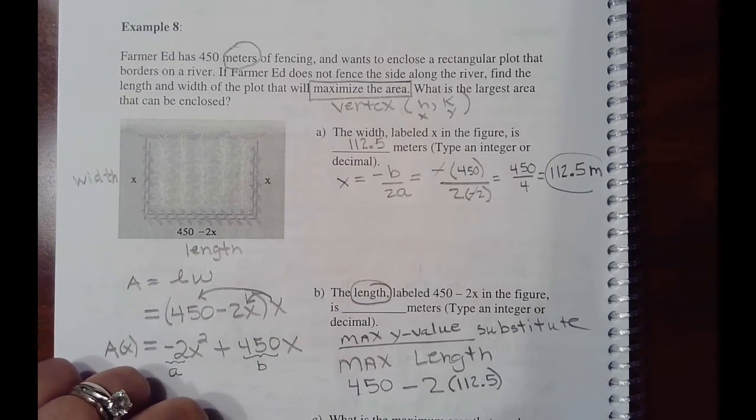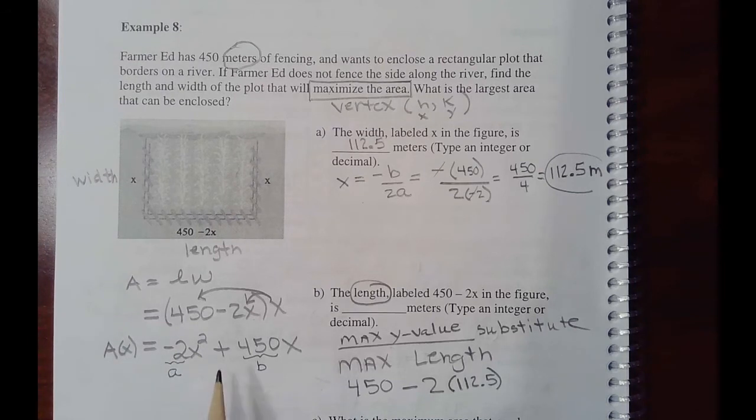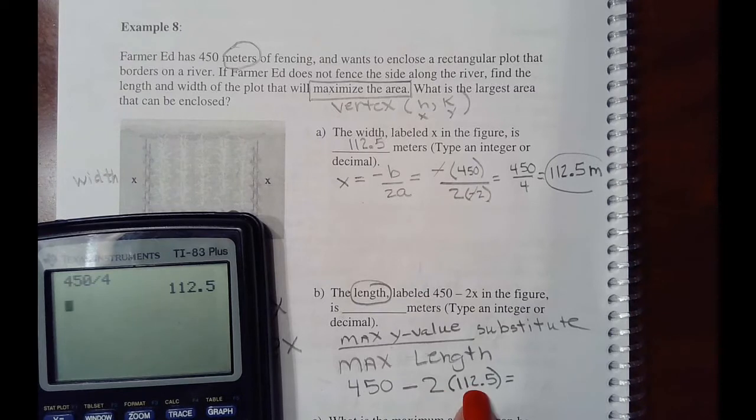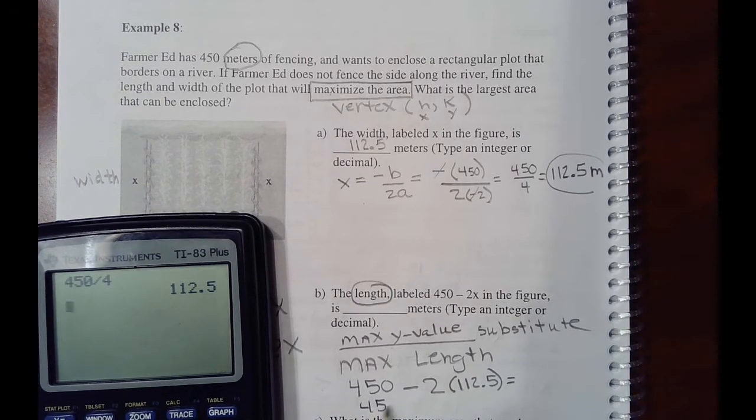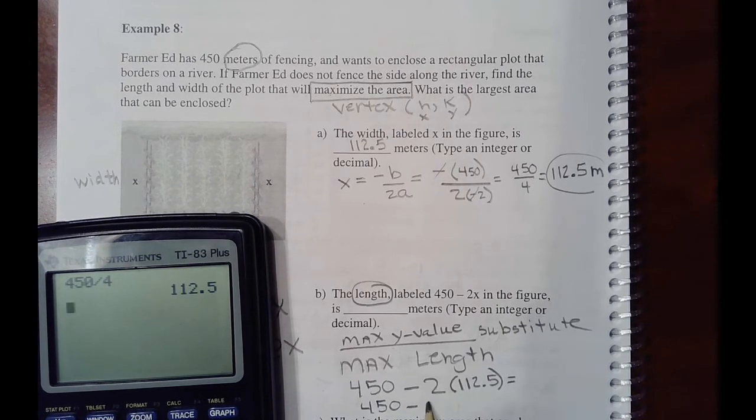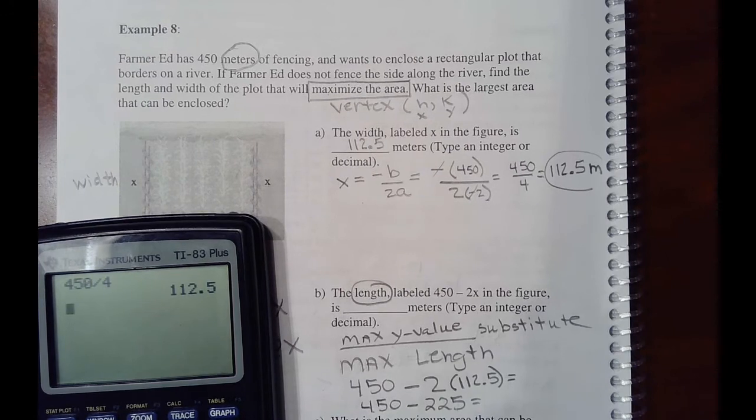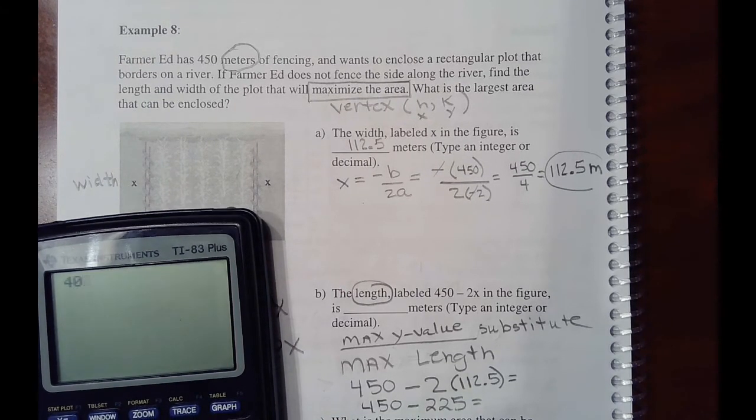And then in part C, they're asking us for the maximum area. So we'll wait on using this area formula until part C. So this would be 450 minus 2 times 112.5, which is the same thing as 450 minus 225.